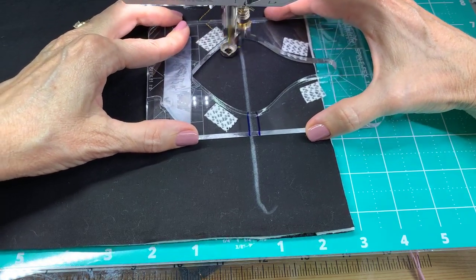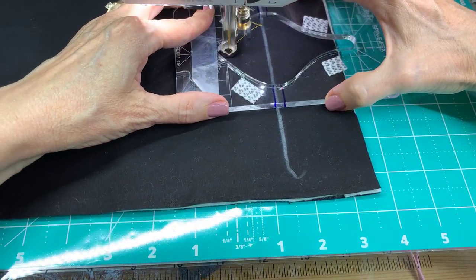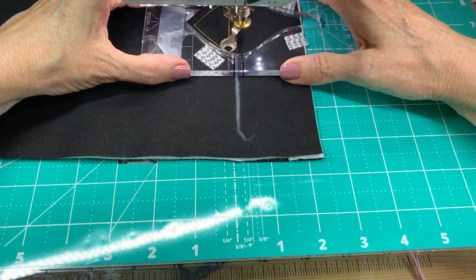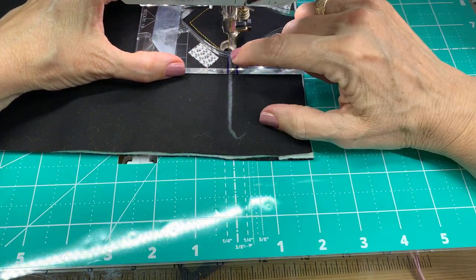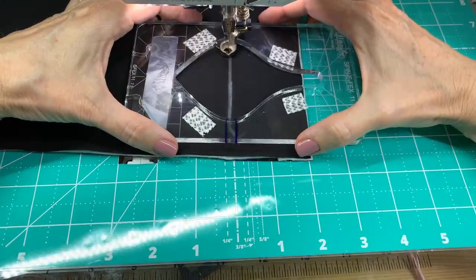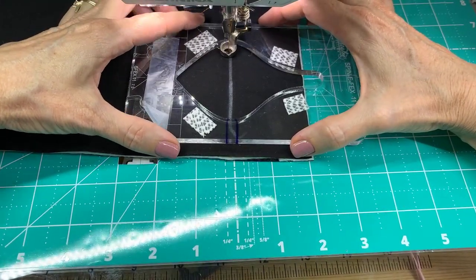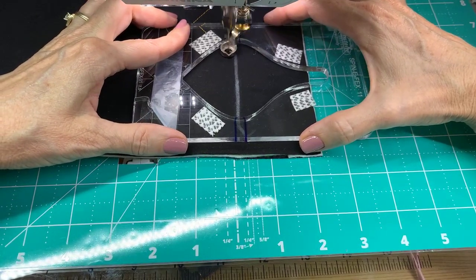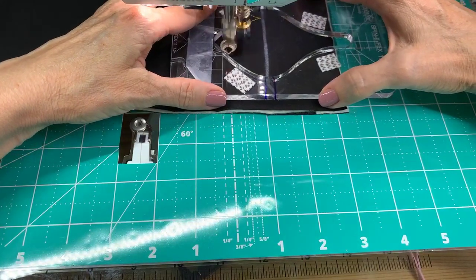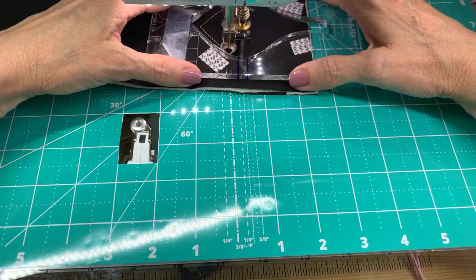Based on where the widest part of the template is, there should be no overlap between these designs when we stitch it out. So right here, when I go to the next one, they should not cross over each other because this is the widest part, okay? Right here, I'm going to sew this one just like I would on a regular clamshell.